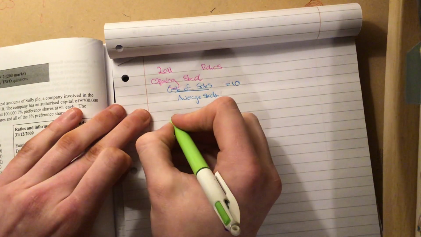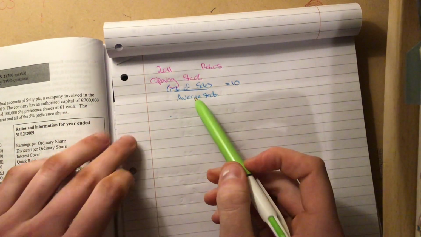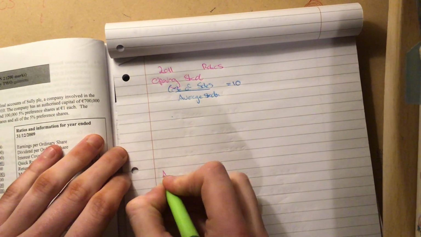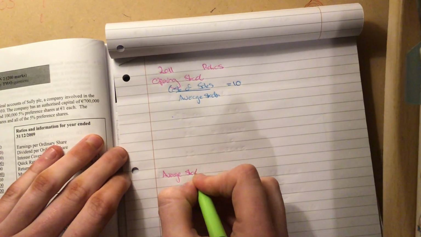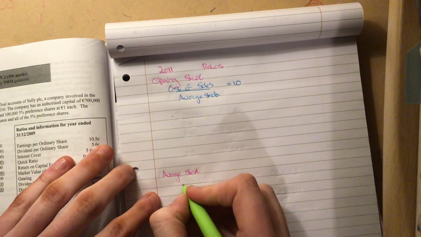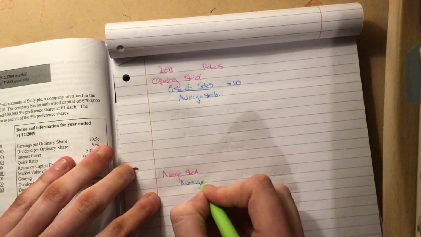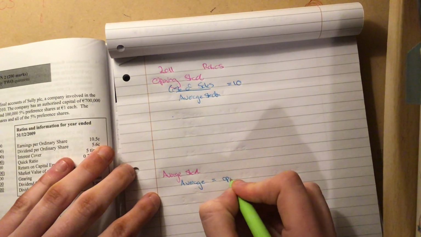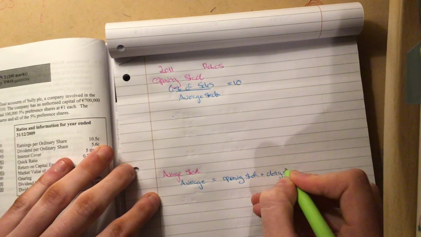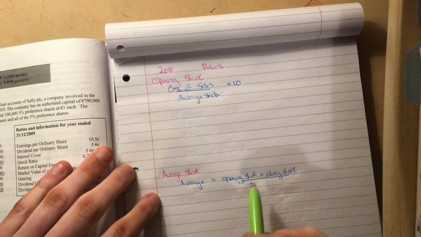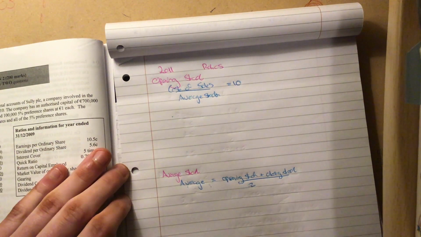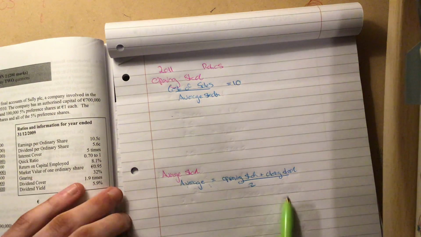Now we don't have our average stock figure. The reason we have to calculate the average stock is that average stock also has another formula, and that allows us to find the opening or closing stock figures. These are the two formulas you need: average stock equals opening stock plus closing stock, all over 2. When we find our average stock, we'll be looking for the opening stock and we'll have the closing stock figure, so we can do a linear algebra equation to work back and get it.